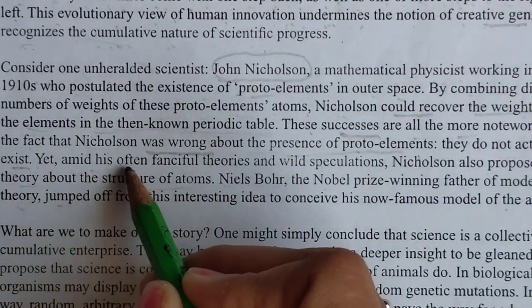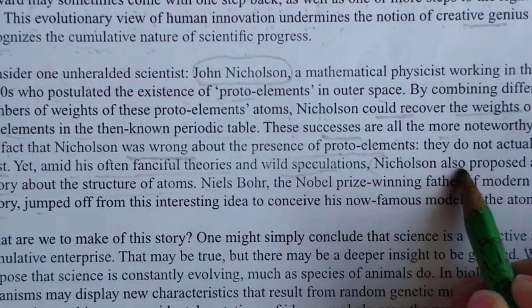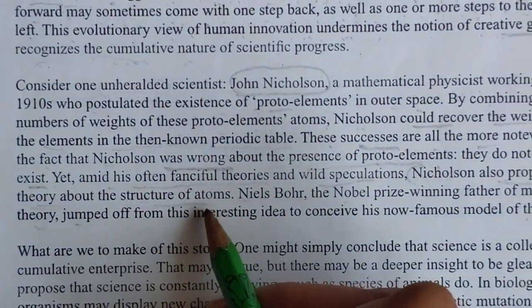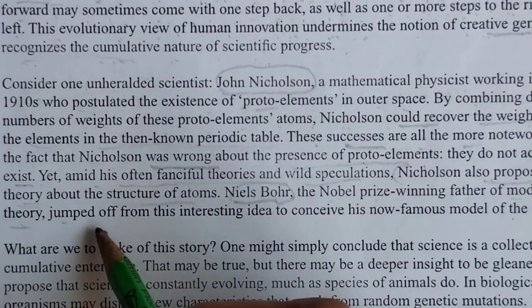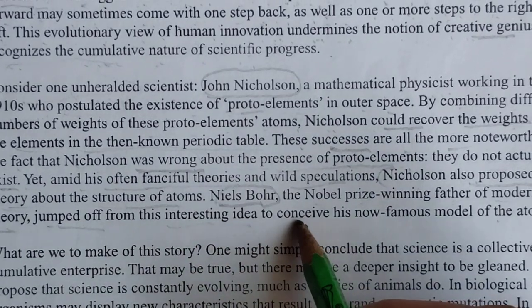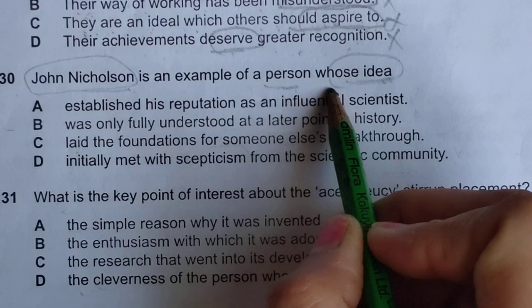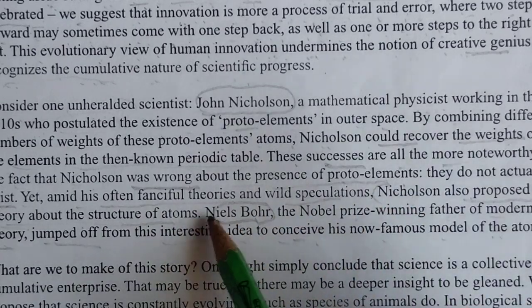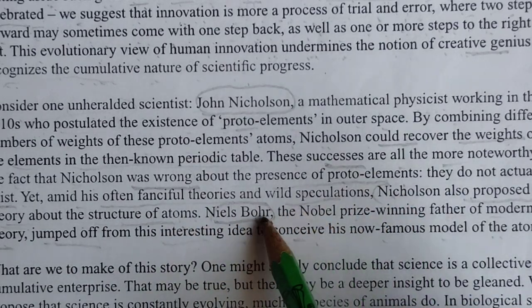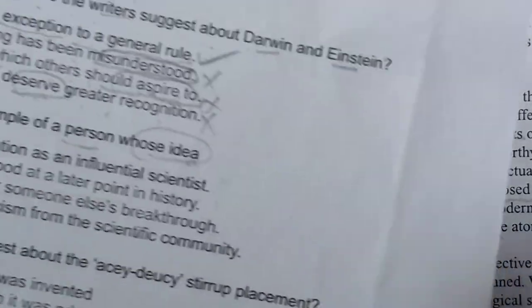Yet amid these fanciful theories and wild speculation, Nicholson also proposed, another important line, a novel theory about the structure of atoms. Niels Bohr, a different person, the Nobel Prize winning father of modern atomic theory, jumped off from this interesting theory to conceive his now famous model of the atom. Let's read it. Person whose idea also proposed a novel theory. This is Nicholson's item.